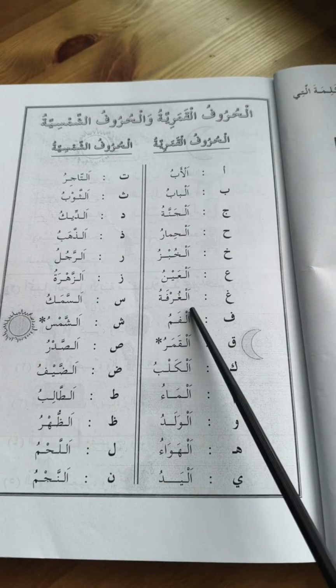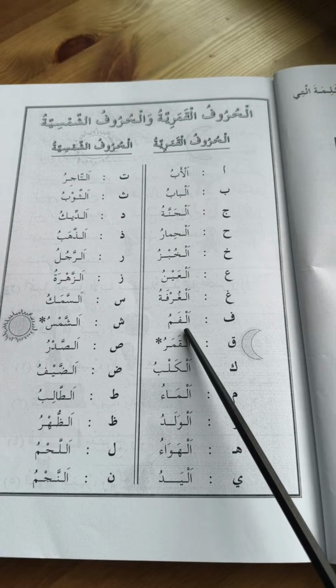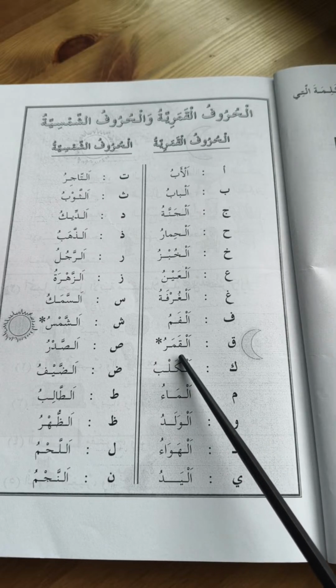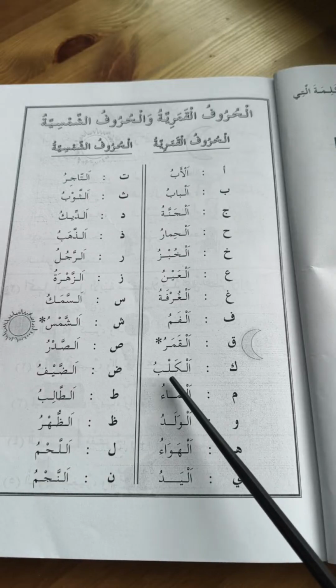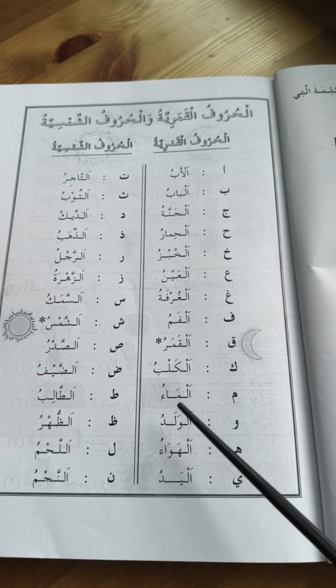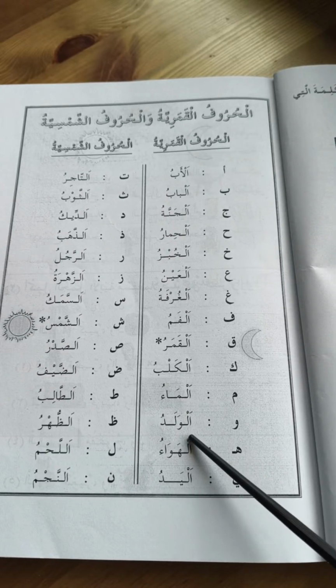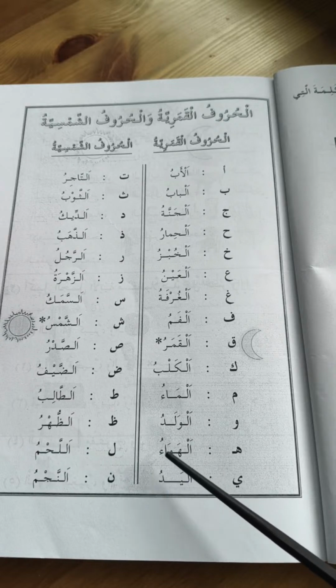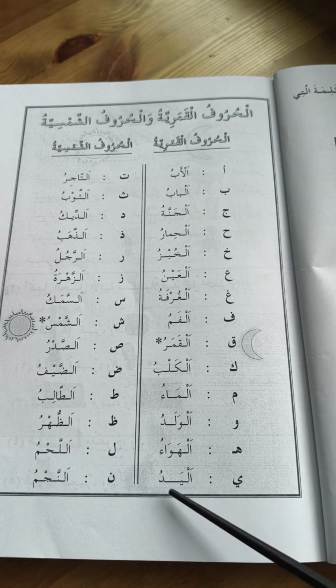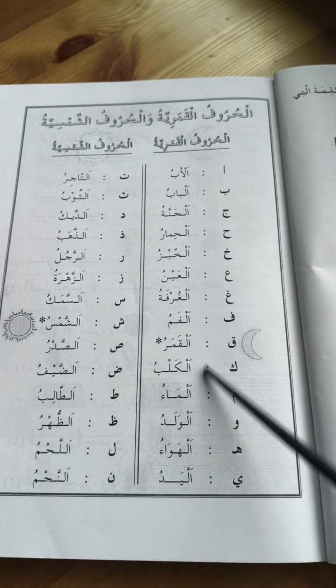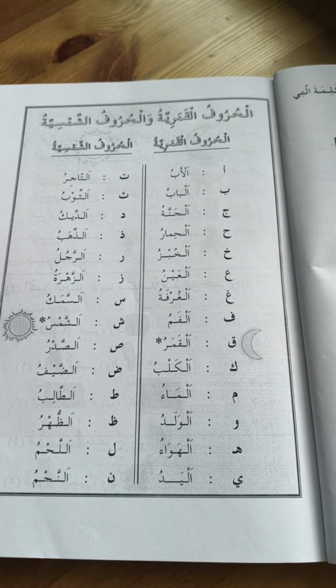Al-ghurfatu, the room. Al-famu. Al-qamaru, the moon. Al-kalbu, the dog. Al-ma'u, the water. Al-waladu, the boy. Al-hawa'u, and al-yadu. So they all have al.